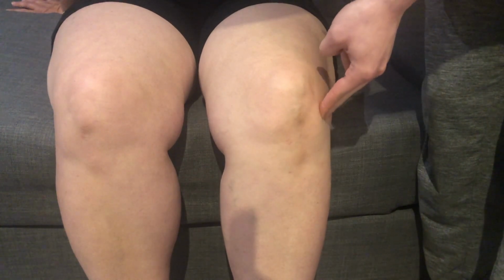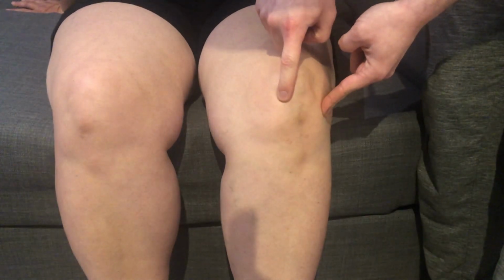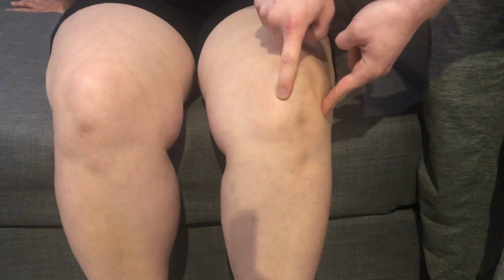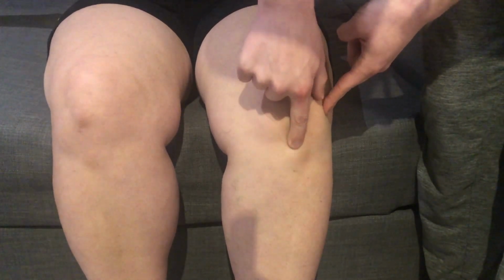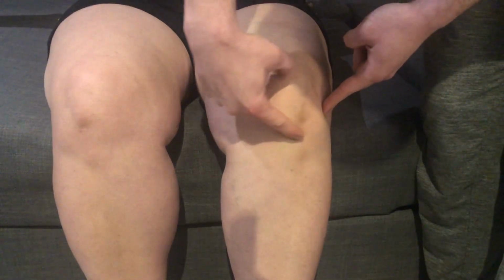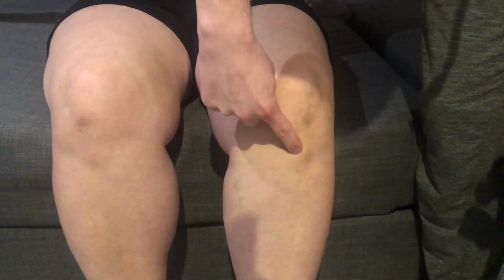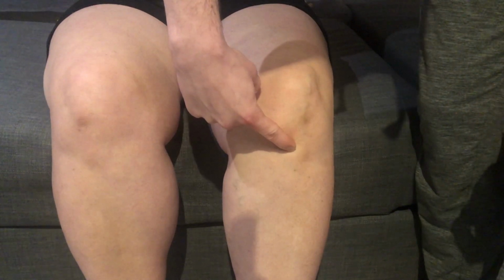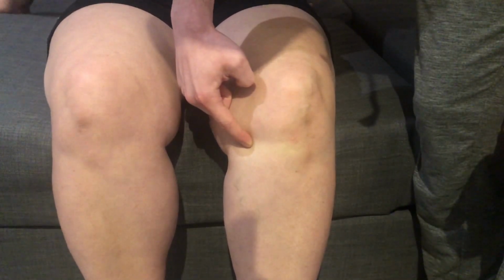From the lateral epicondyle of the femur, I'm going to move medial onto the surface of the patella. Then from the surface of the patella, I'm going to move inferior down to this tibial tuberosity. And then from the tibial tuberosity, I'm going to be moving medial and posterior.